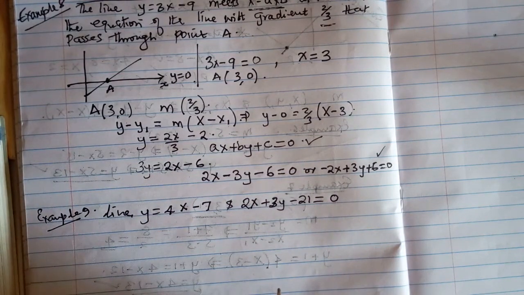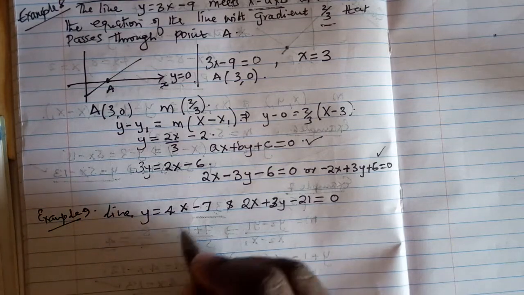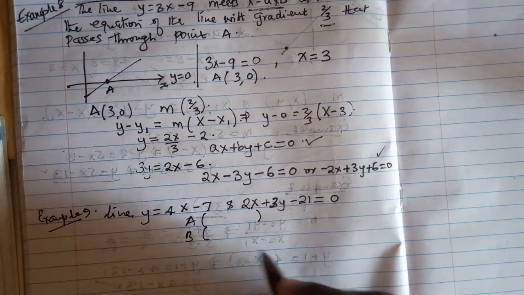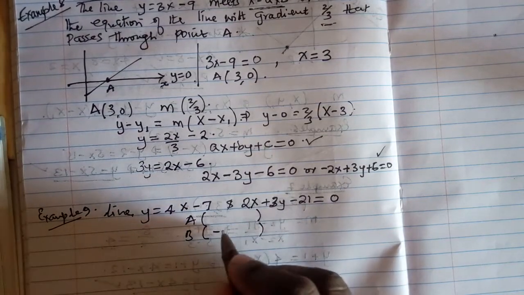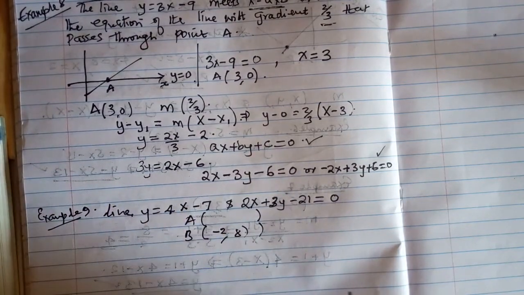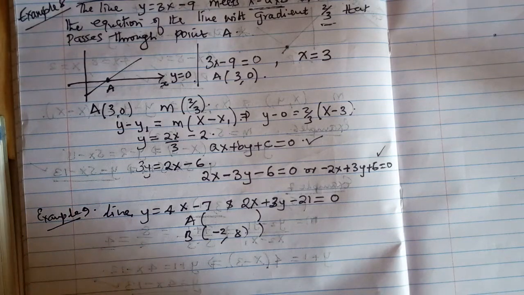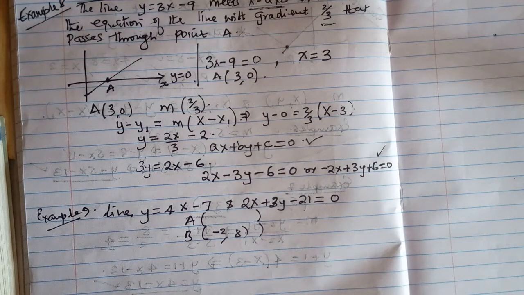And then we are told that the point B has coordinates. There is point A whose coordinates we will know. Then there is point B, which has coordinates (minus 2, 8). Find the equation of the line that passes through points A and B, and write your answer in the form ax plus by plus c. All that is expressed in example 9 on page 91.